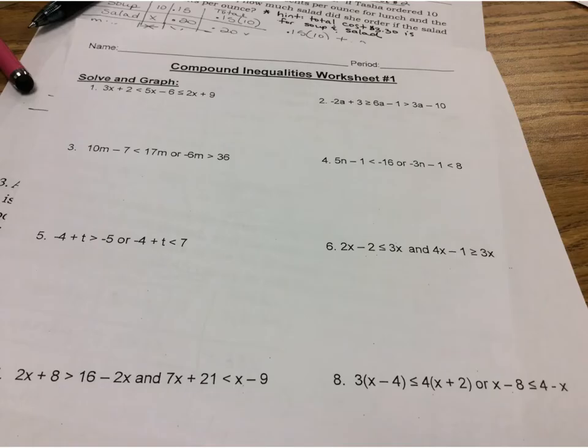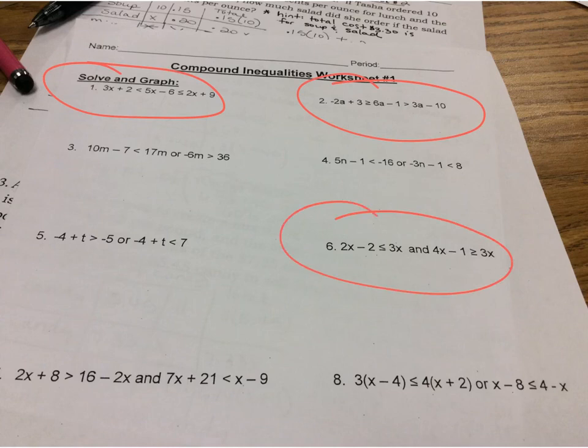All right, so Dominic, you should have gotten this paper, worksheet number 1, compound inequalities. So tonight, all I want you to do is the problems that have to do with and, because we haven't even talked about or yet. So you're going to do number 1, number 2, number 6, number 7, and you're going to do 9 and 10. I didn't actually, my picture didn't include them. So those are the only problems you're doing for Friday.